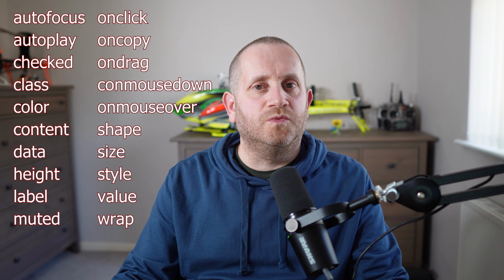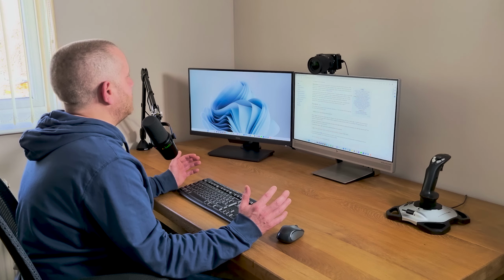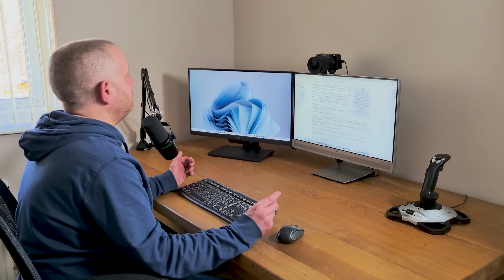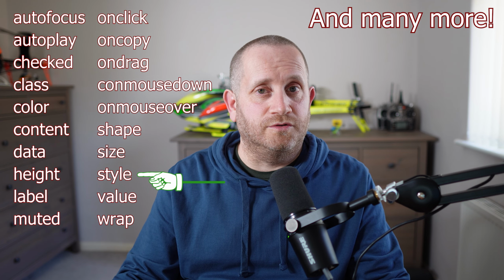So what is an attribute? We know what HTML tags are. HTML attributes are special words, according to the wiki, that are used inside the opening tag to control the element's behaviour. So the style attribute that we've just talked about is one such attribute.